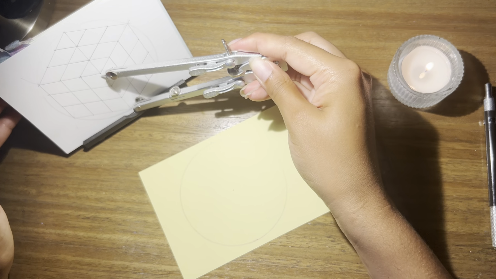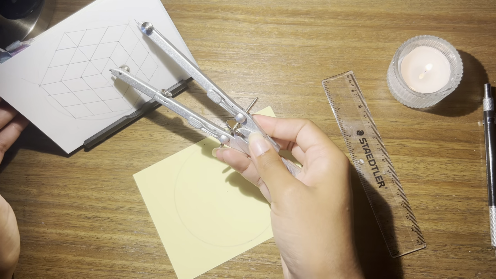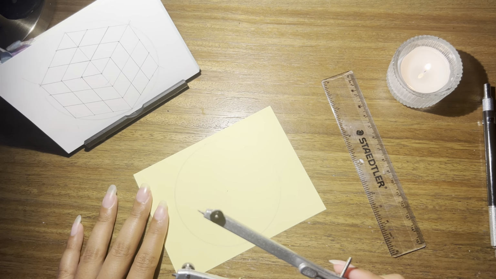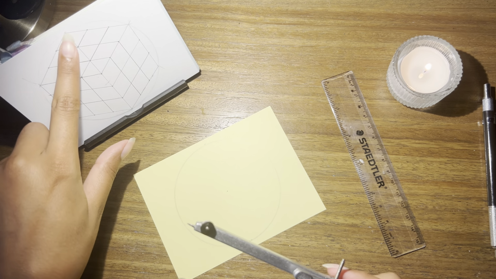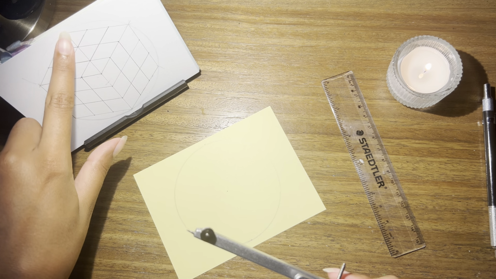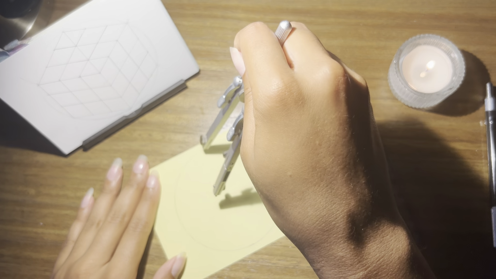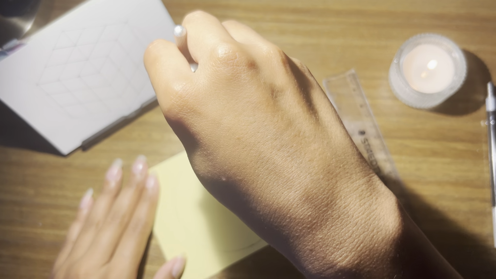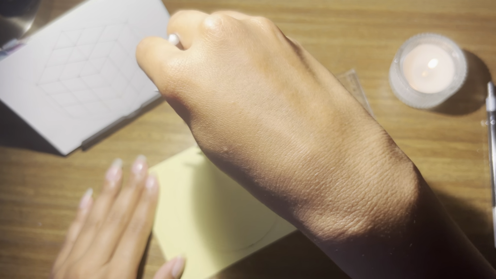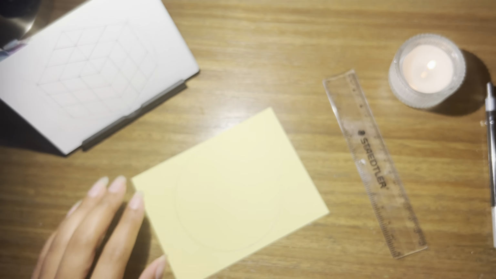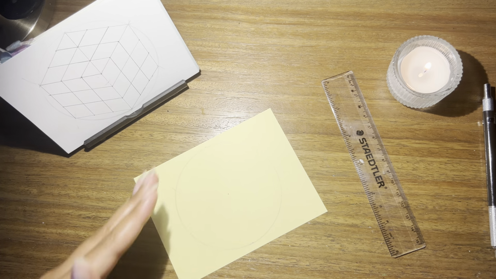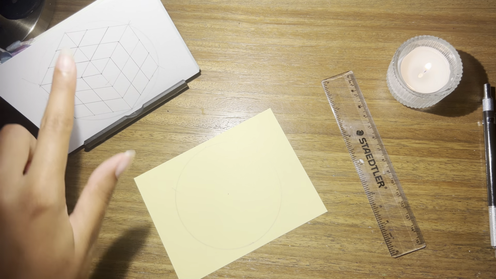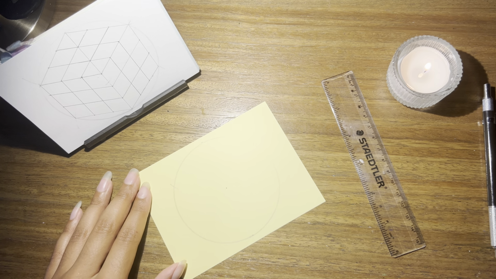So the radius of the circle and each segment of the cube are all going to be the same size. So this point to this point is the same as this point to this point. So we can actually mark the top here. And that will give us the points along the circle where the cube touches.